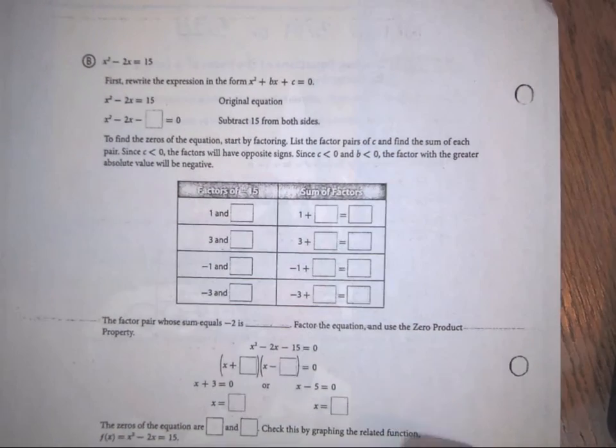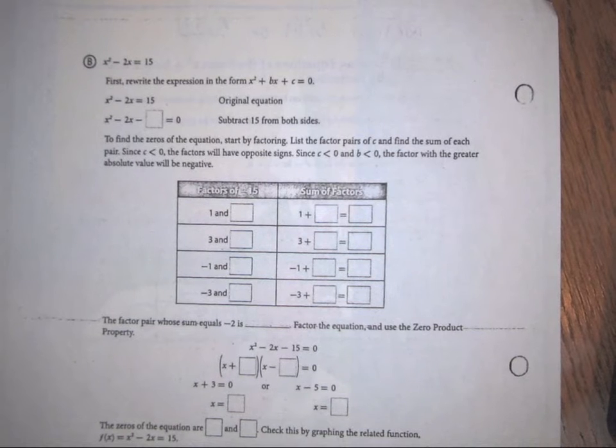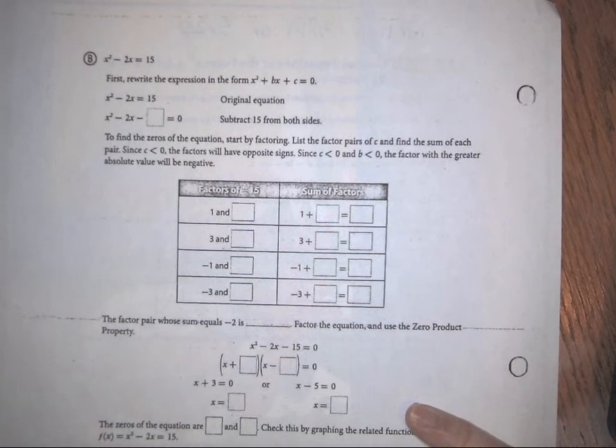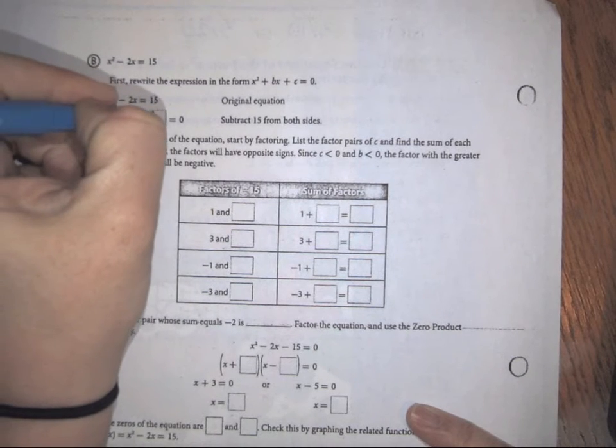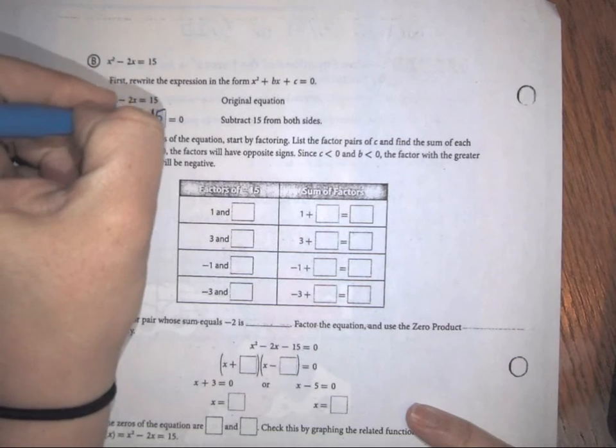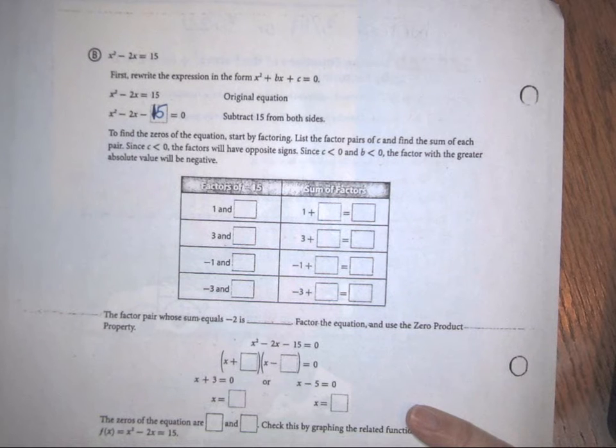All right, so here's my equation. x squared minus 2x equals 15. So the first thing we have to do is rewrite so that it's equal to 0. So here, I need a negative 15. So x squared minus 2x minus 15 equals 0.